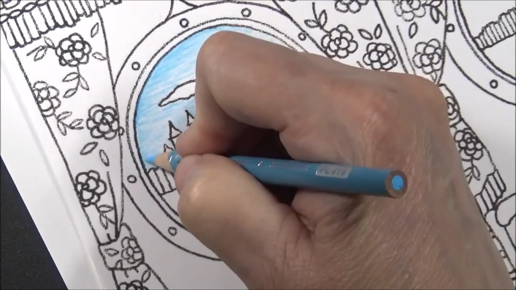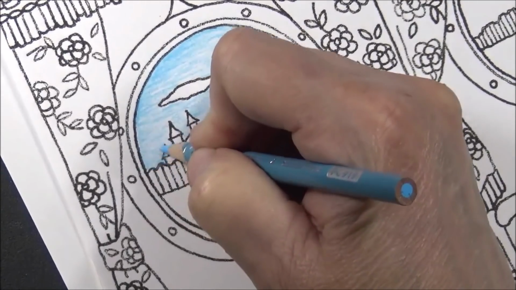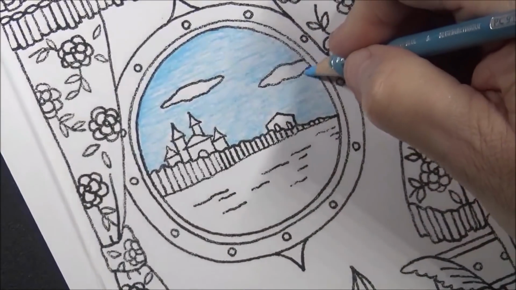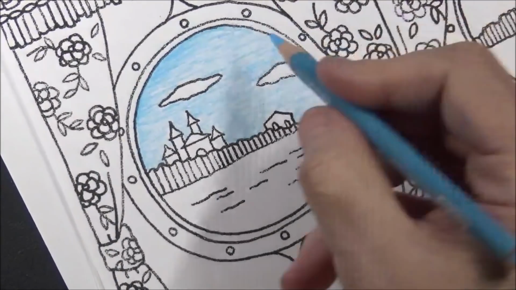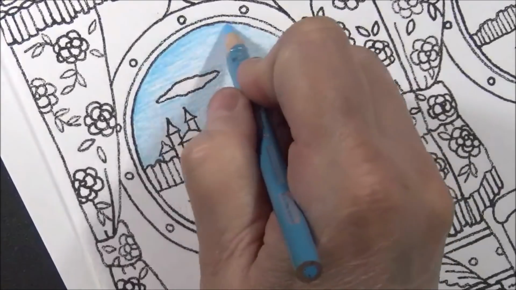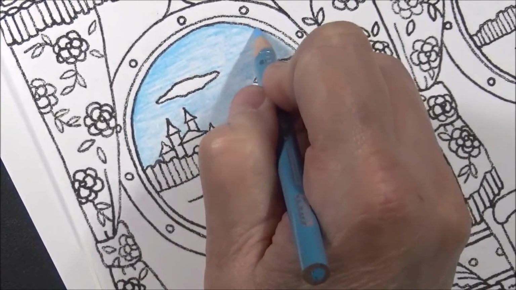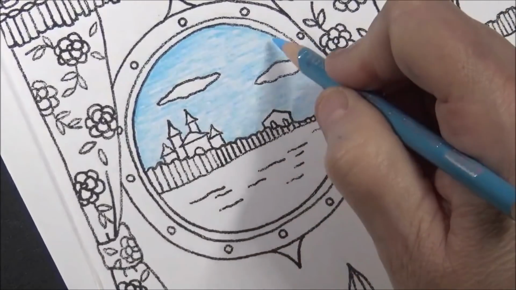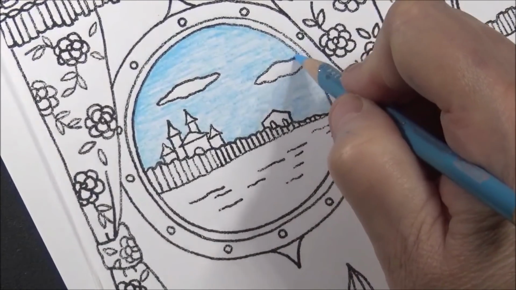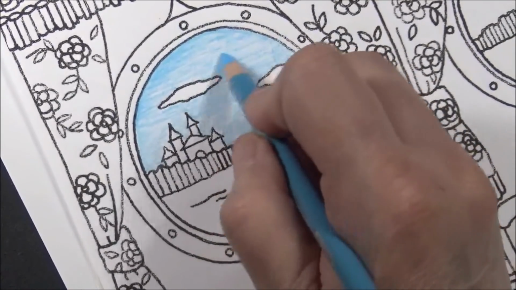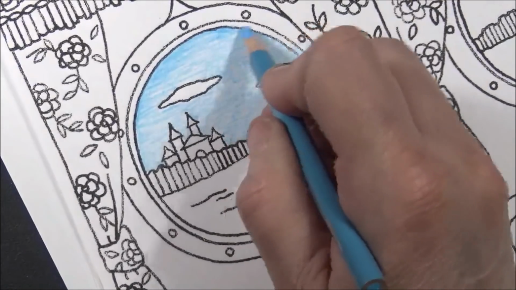And you just work it all around a little bit. Get your little details going. See? You want to get the little areas going here. It's a little patchy.